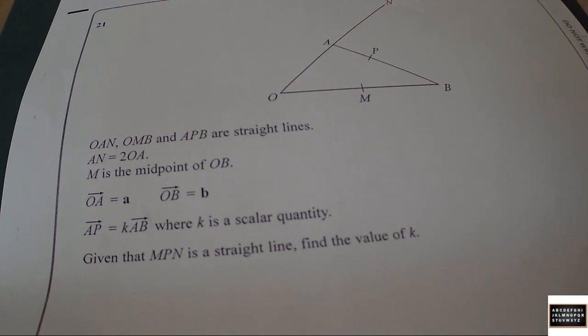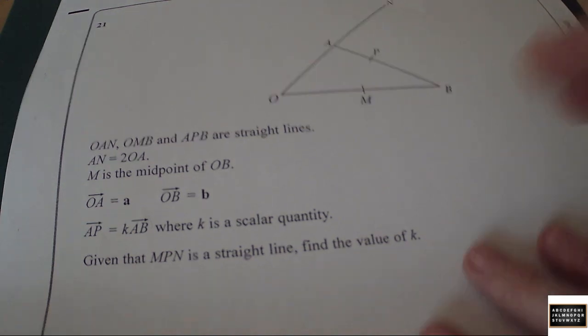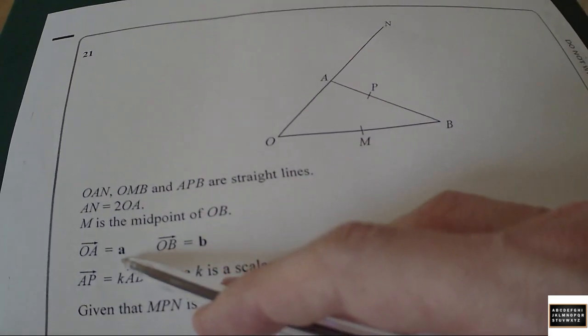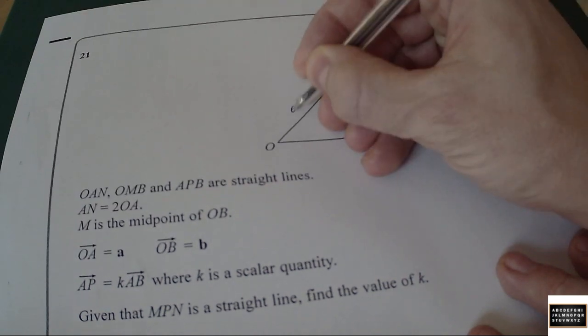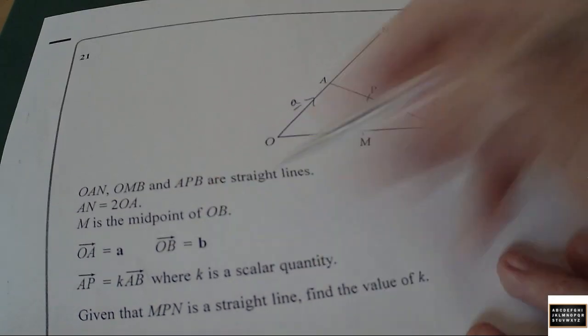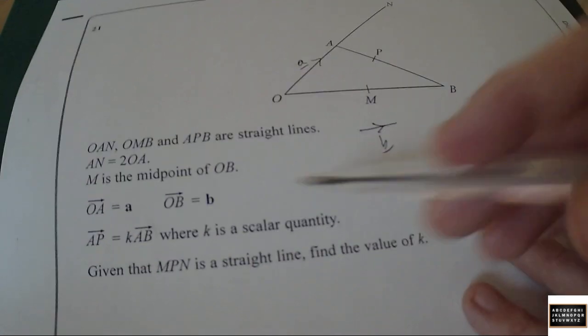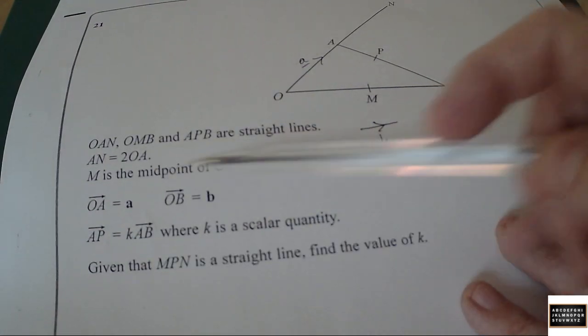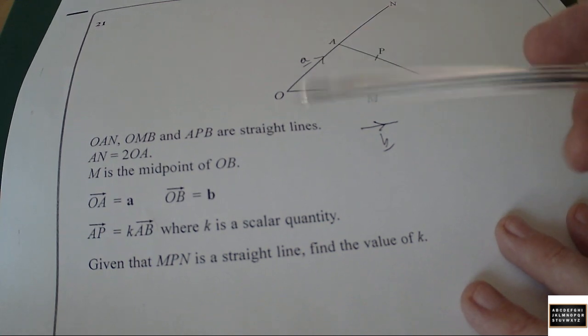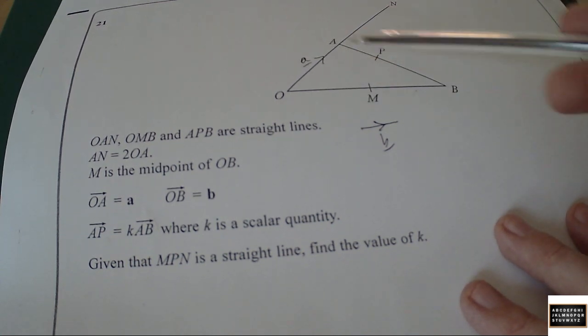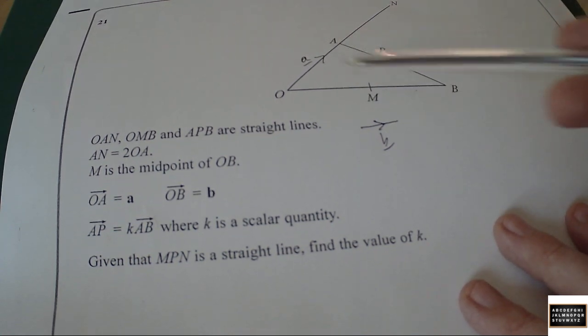Okay, and that is doable if you're just writing stuff down, particularly for these last 3 questions. So these last 3 questions, you don't need 100%, but if you're getting a lot of it right, you will get a lot of credit. So I would always suggest to write things down. Now in this particular question, they are telling you some things. So OA is, for example, A. And then they're telling you that OB, this whole lot, is B. And they're saying things like that M is the midpoint of OB. And they're saying that there's some scalar quantity K, so it's dividing this particular thing.